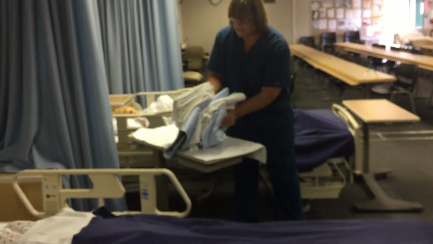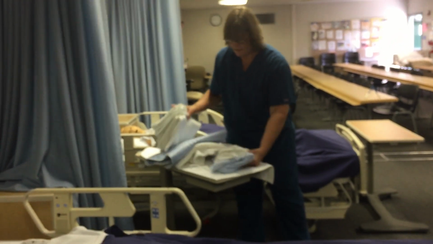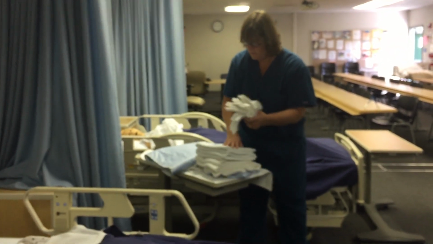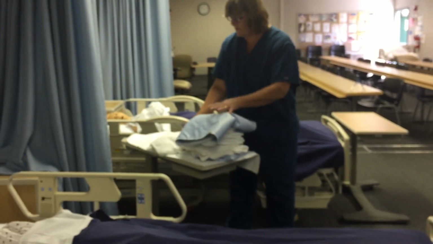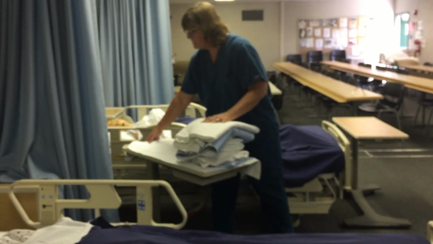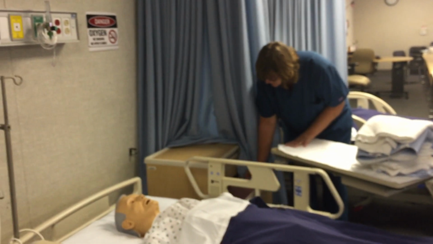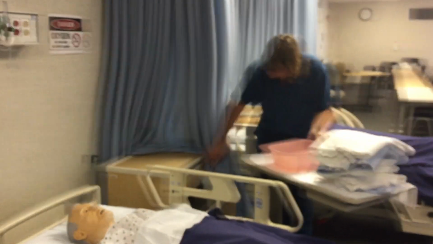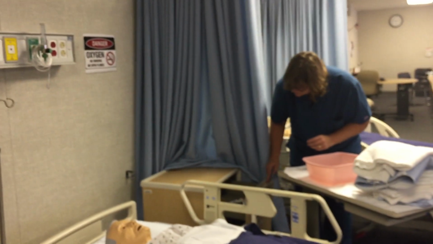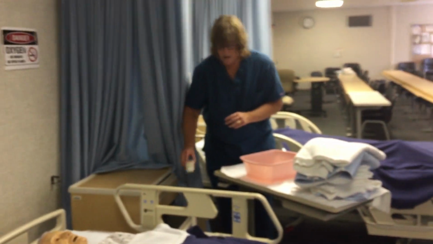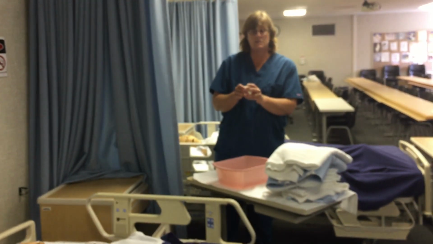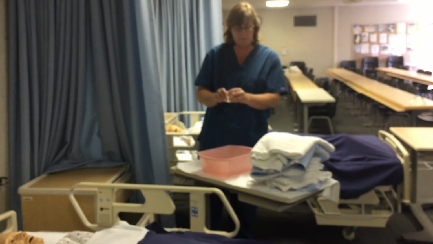I have clean supplies on one side and dirty supplies on the other. I kind of just stack them in the way I think I'm going to need them. The other thing I'm going to need to get is their bath basin. And if they have bar soap, I would get bar soap out. If they don't have bar soap, a lot of the facilities use liquid soap. I'll get a cup and put liquid soap in it to use.